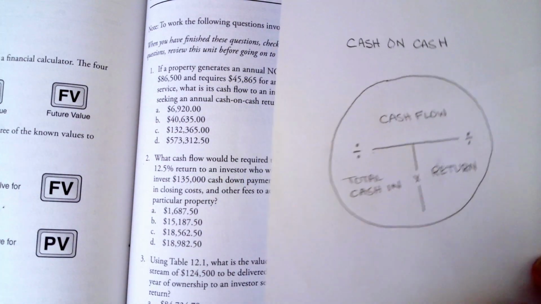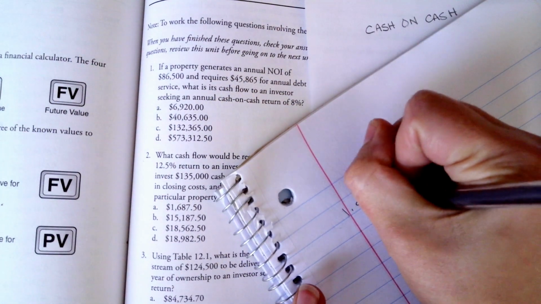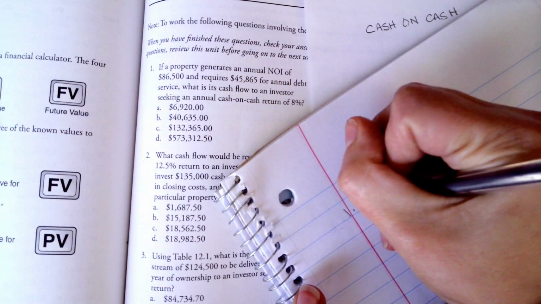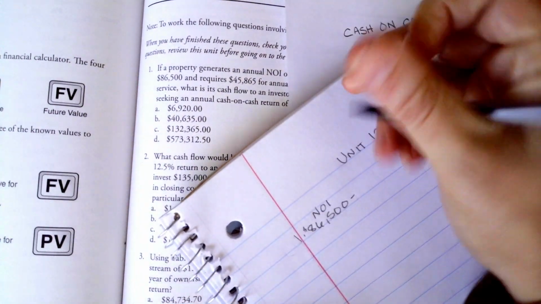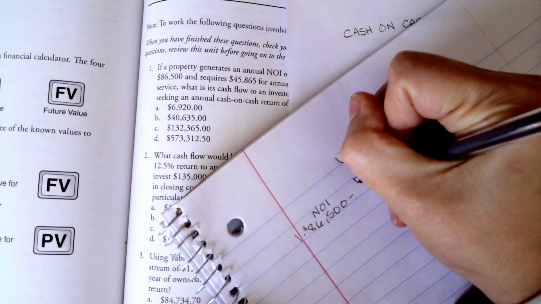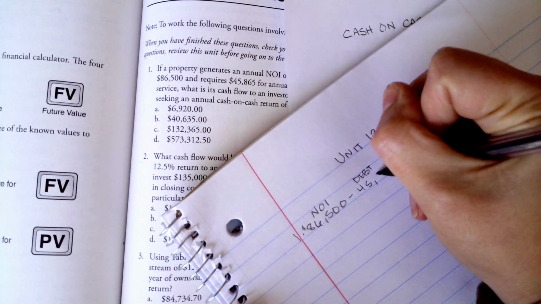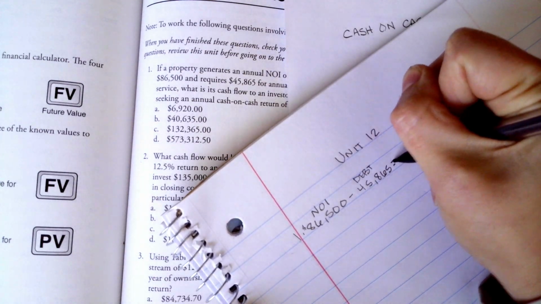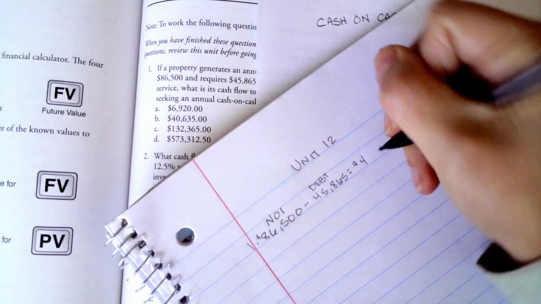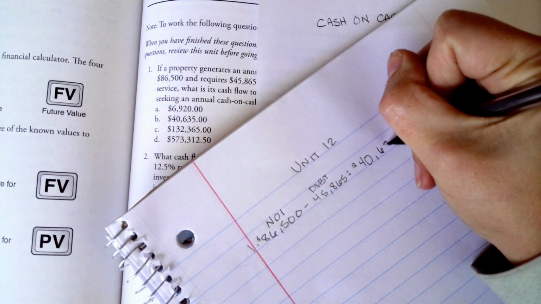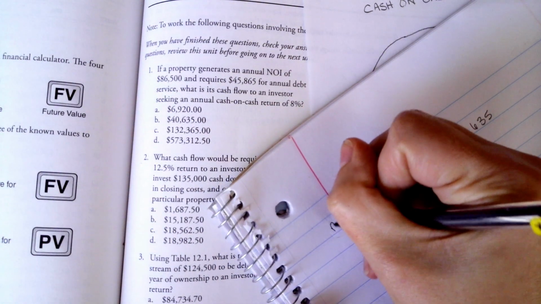So our NOI is $86,500. Net operating income minus our debt, which is $45,865. If you subtract those, then that is $40,635. So your answer is B.